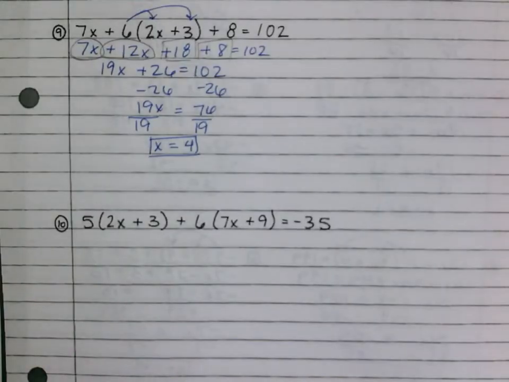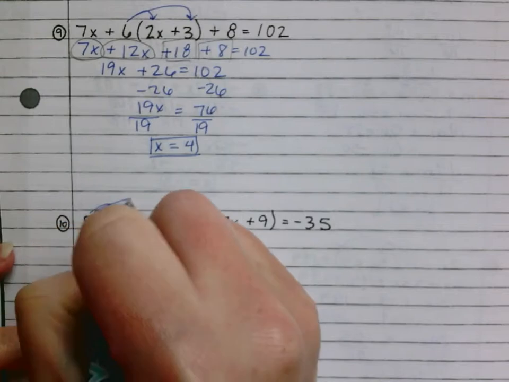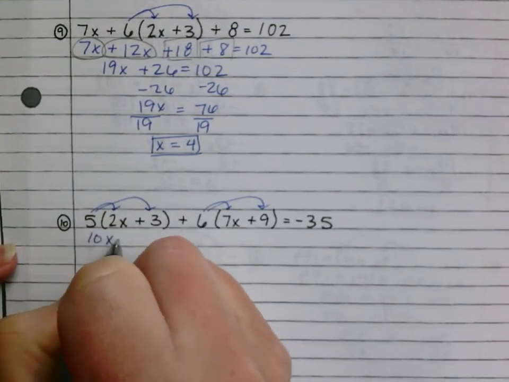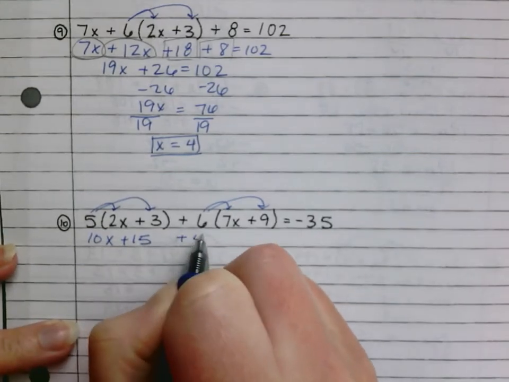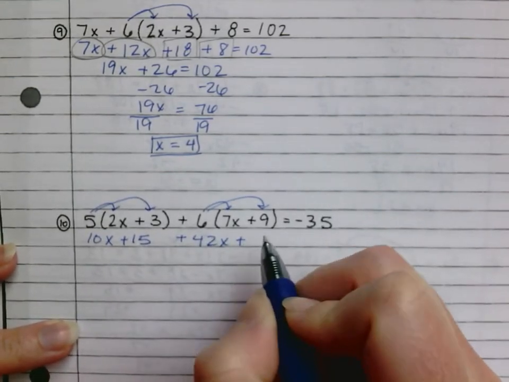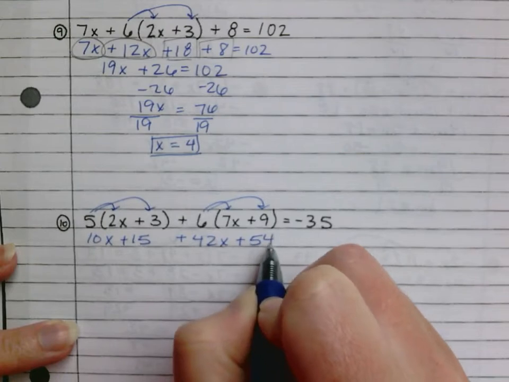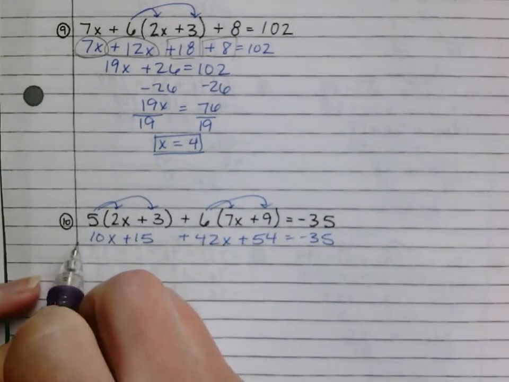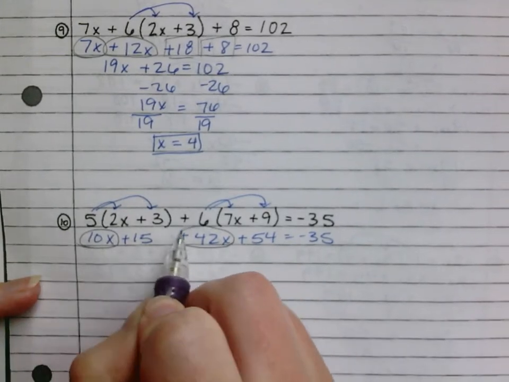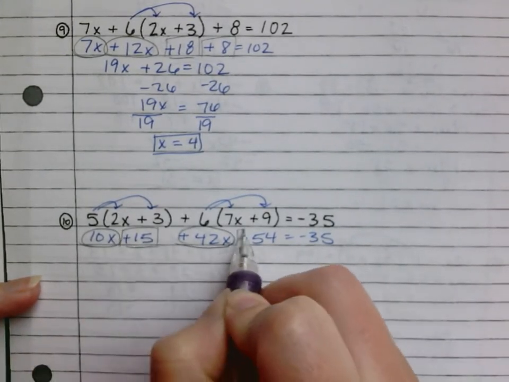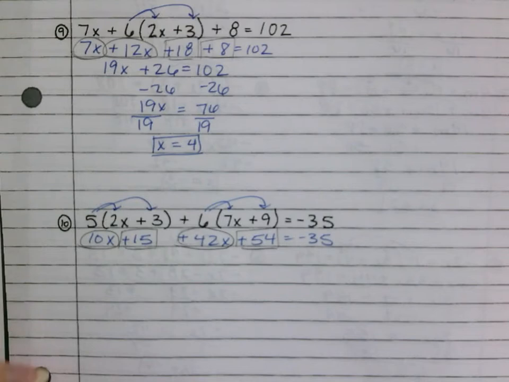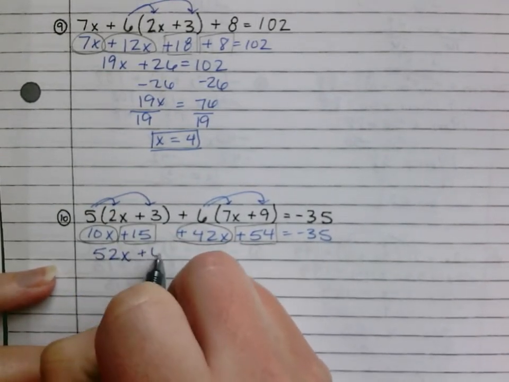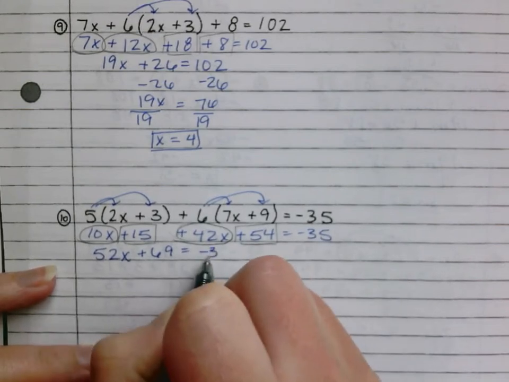And then lastly, in number 10, we're going to start by distributing from both sides. So the 5 coming in gives us a 10x plus 15, and then 42x plus 54, still equaling negative 35. And then combine like terms, so we'll take our x's together and our constants together. So our x's together will give us 52x, and our constants will give us 69. And that still equals negative 35.